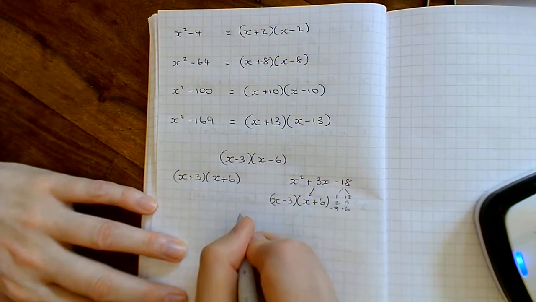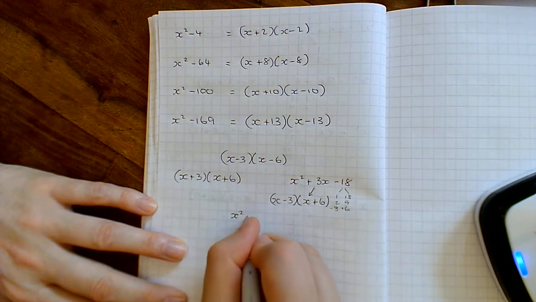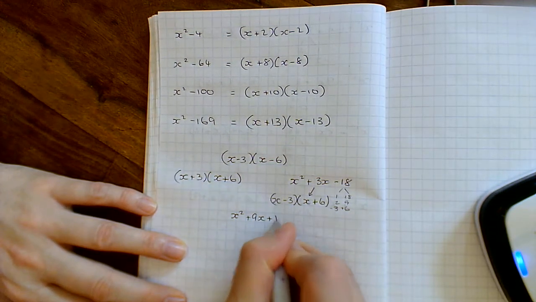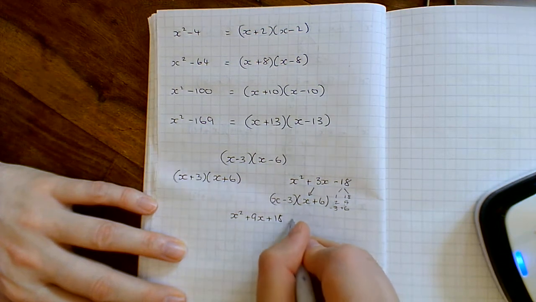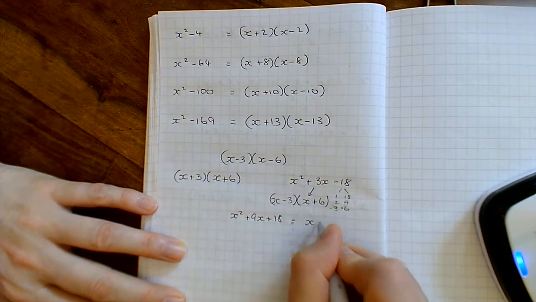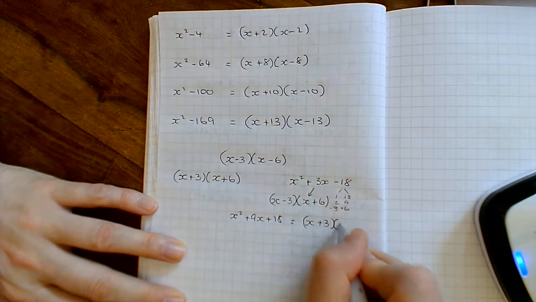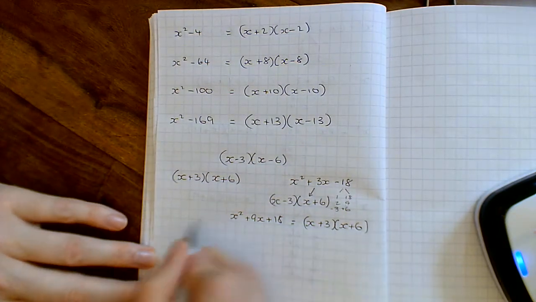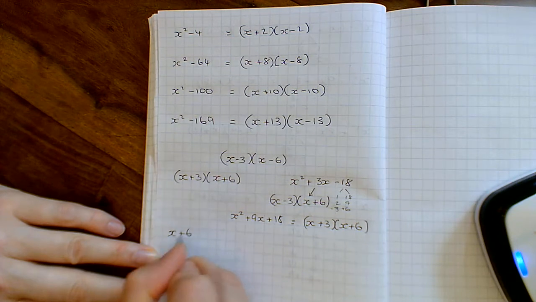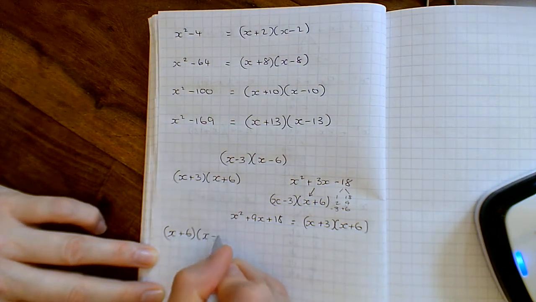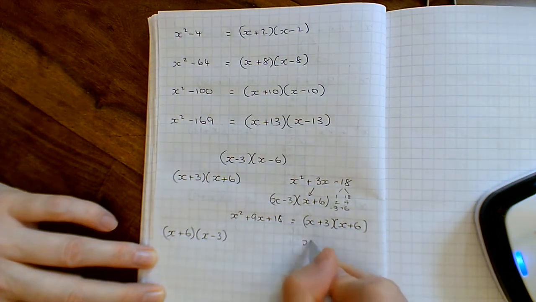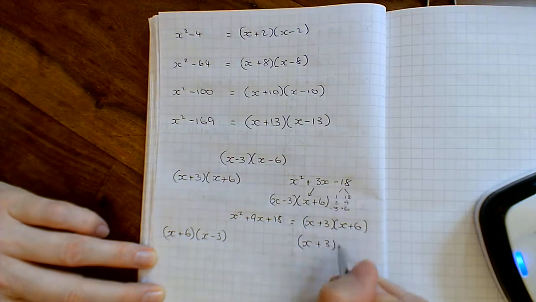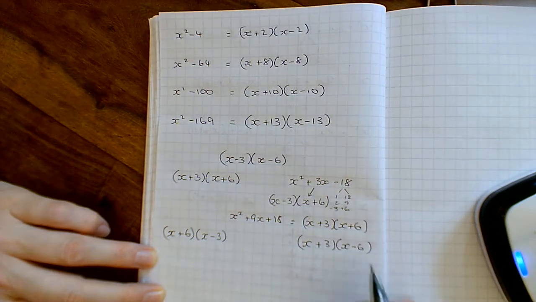Next one in the middle, I have x squared plus 9x plus 18. So let's factorise this thing. This is going to be x plus 3 and x plus 6, and I can do that whole rigmarole there. I have an x plus 6 and an x minus 3 over here. I have an x plus 3 and an x minus 6 over here.